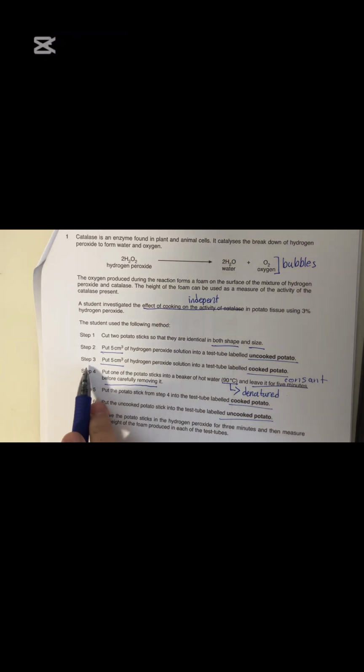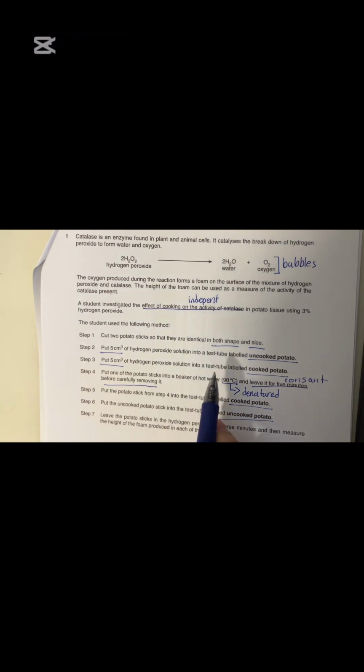But right here in step 3, put 5 centimeter cubed of hydrogen peroxide solution into a test tube labeled cooked potato. In step 4, we put one of the potato sticks into a beaker of water, 90 Celsius. That means that the enzymes in the potato stick denatured, and we left it for 5 minutes before carefully removing it. 5 minutes is the constant variable.